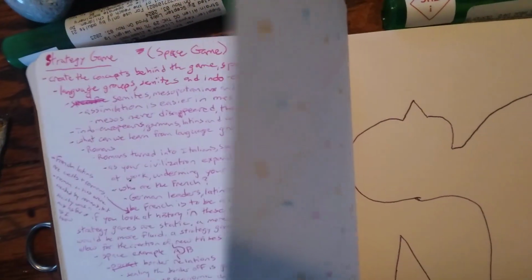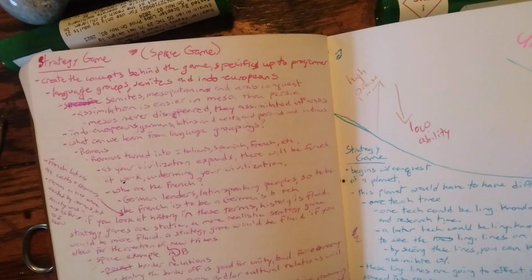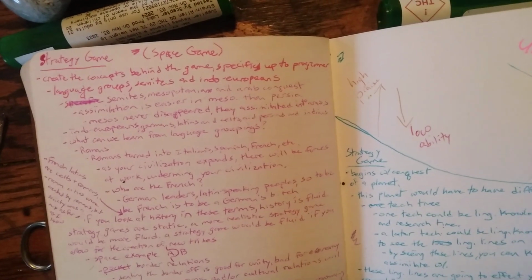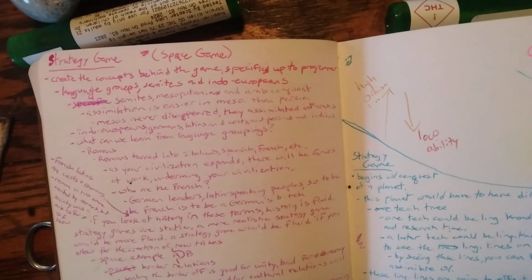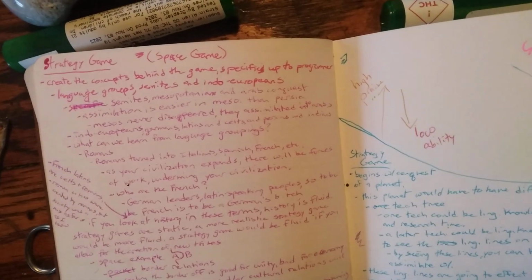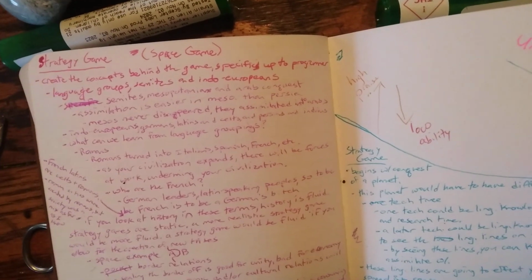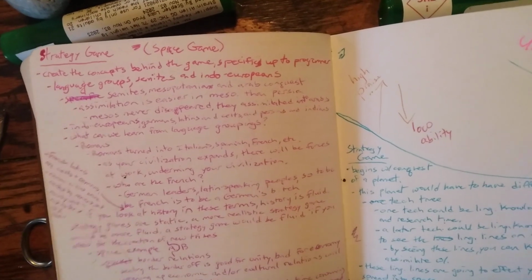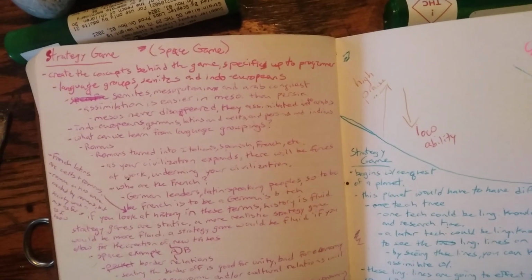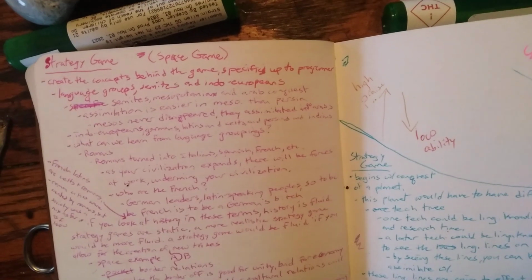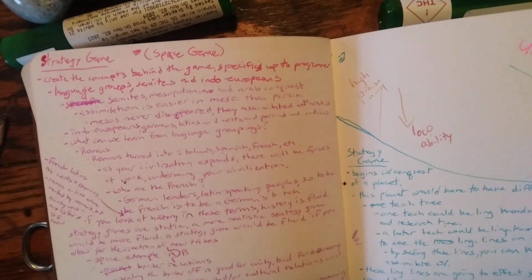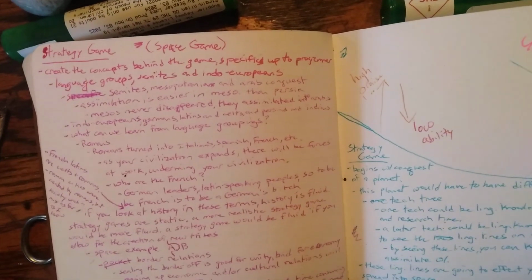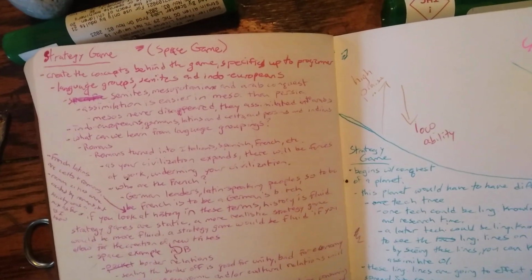Okay, today I want to create a strategy video game, right? And I want to create the concepts behind the game because I think the concepts behind strategy video games are lacking. Now the specifics are left up to the programmer, right? But these are just some of the concepts. And so I think if we introduce new concepts, it's going to enrich the strategy video game, right?